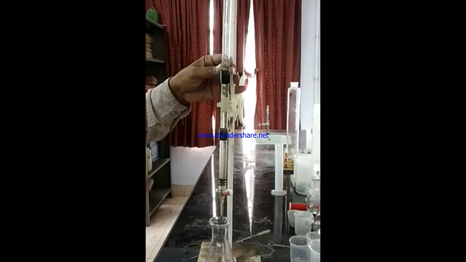Then we will store this BOD bottle with 300 ml sample in an incubator, and after 5 days, after having kept it at a temperature of 20 degrees centigrade, we will again take out the BOD bottle and determine the final DO by exactly the same process that we have seen in this video. Then we will find out the BOD as initial DO minus final DO, multiplied by the dilution ratio, that is volume of diluted sample by volume of undiluted sample. That will give us the BOD in mg per liter.